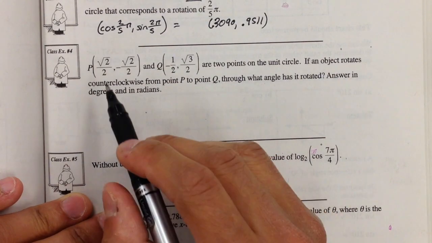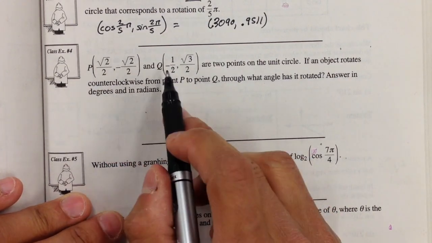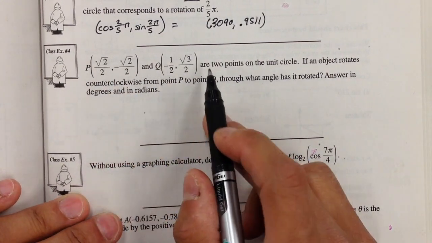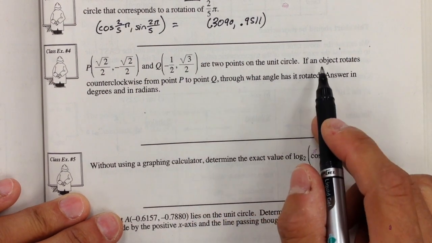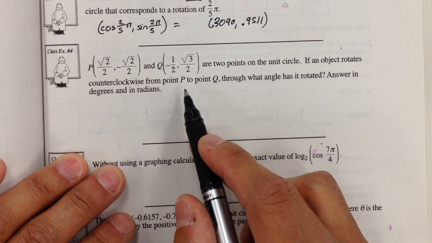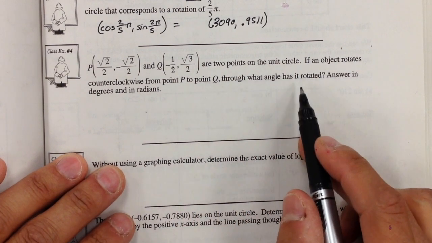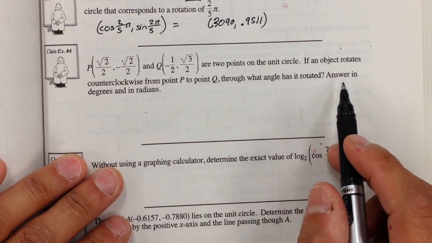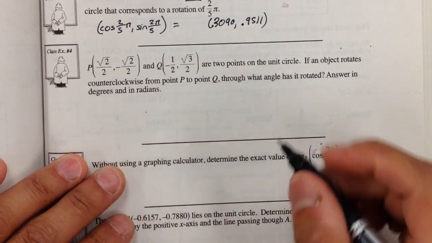Example number 4: I have 2 points, P and Q, and these are the coordinates of 2 points on the unit circle. If an object rotates counterclockwise from point P to point Q, through what angle has it rotated? I want my answer in radians and degrees.